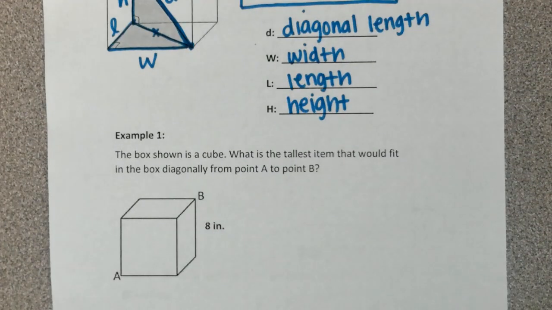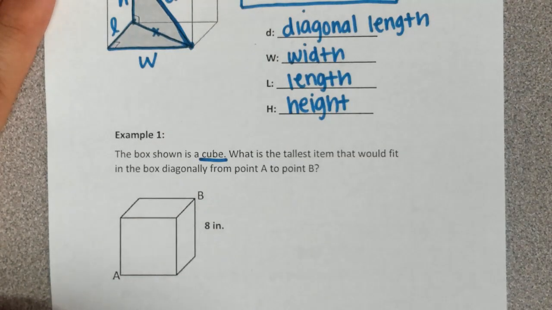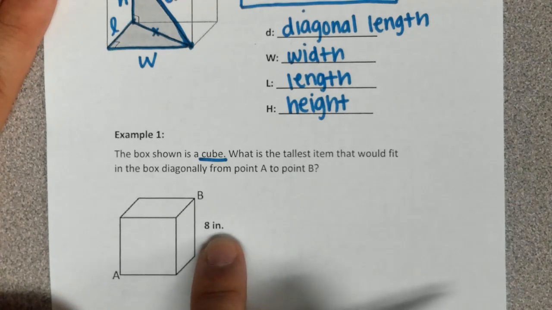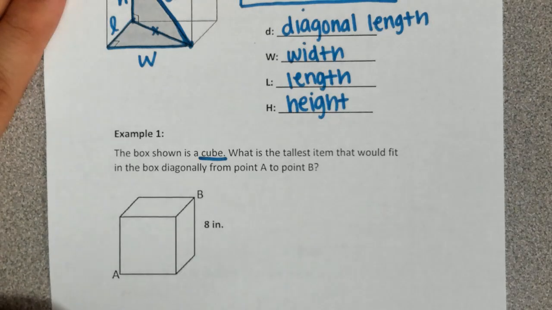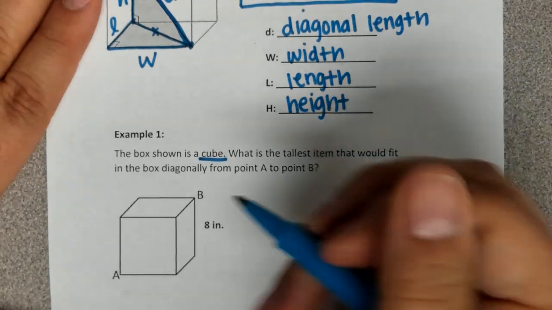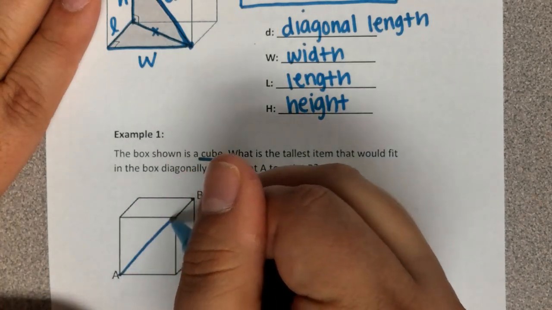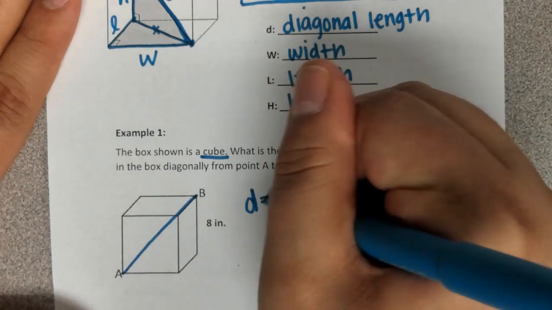So example 1 says the box shown is a cube. What's a cube? Squares, which means the length, the width, and the height are all going to be what? The same. So they're all going to be 8. So what's the tallest then that the item would fit in the box diagonally from point A to point B? So I want to find the diagonal. How am I going to do that?